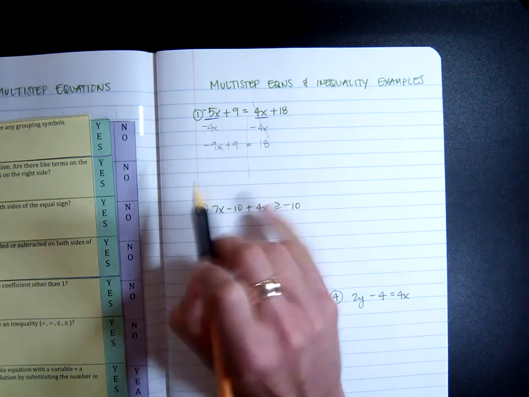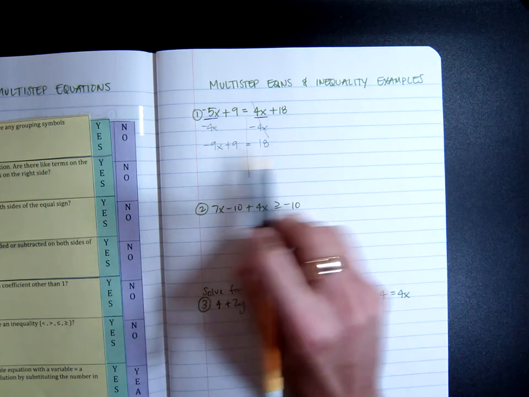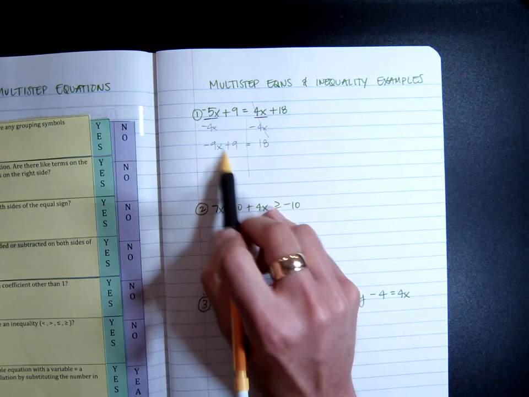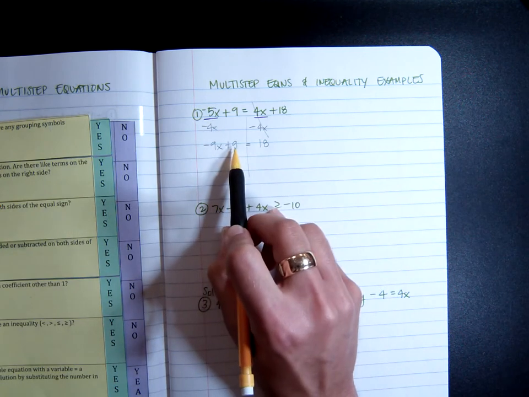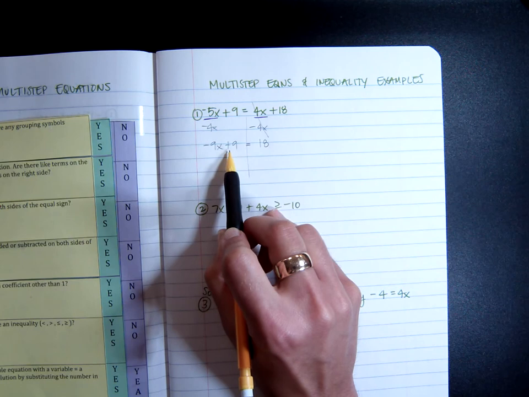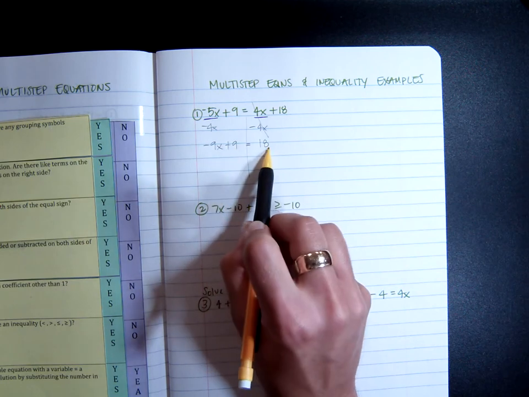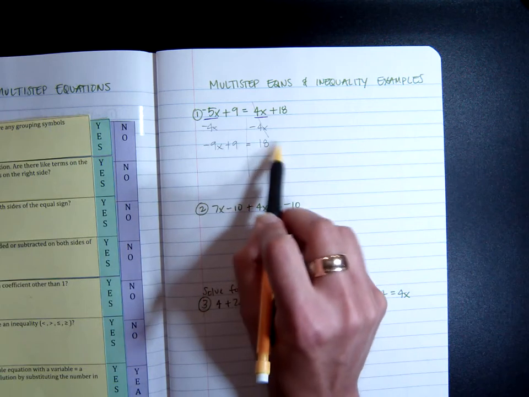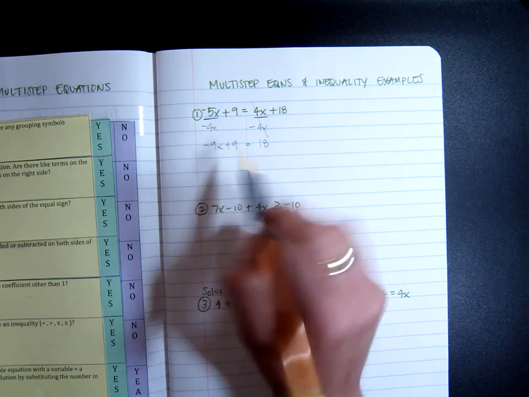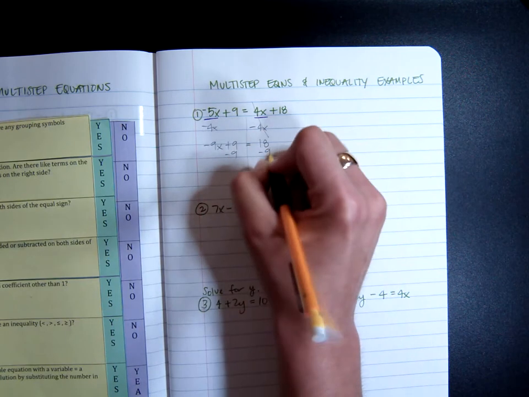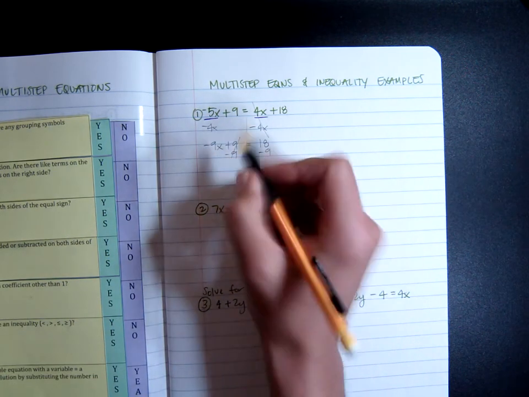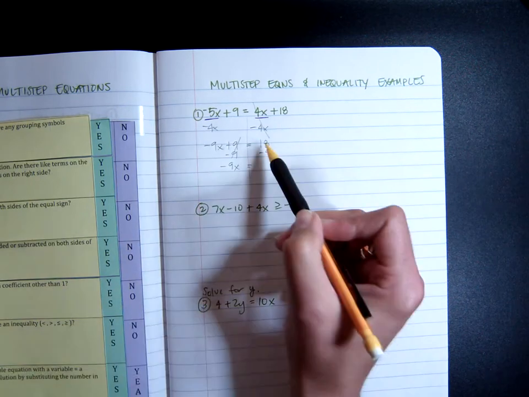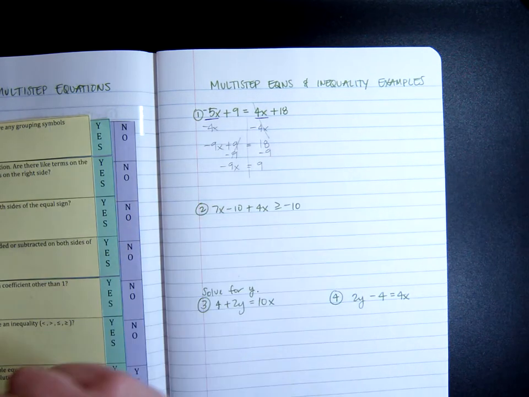Okay, so now that I have all my x's over here, I need to get all my numbers on this side. Okay? So that means the positive 9 is in my way. It's not on the correct side, I should say. Okay? So I need to get this 9 over here with the 18 because I want all my x's on this side and all my numbers without x's on this side. So it's a plus 9. I undo that by doing minus 9. So over here I just have minus 9x now, and 18 minus 9 gives me positive 9.